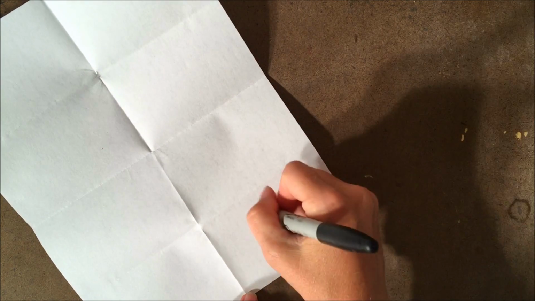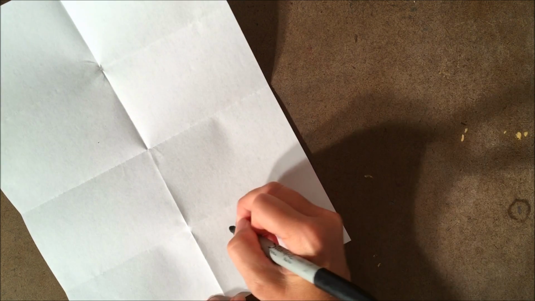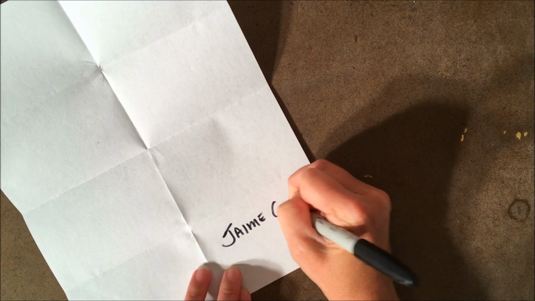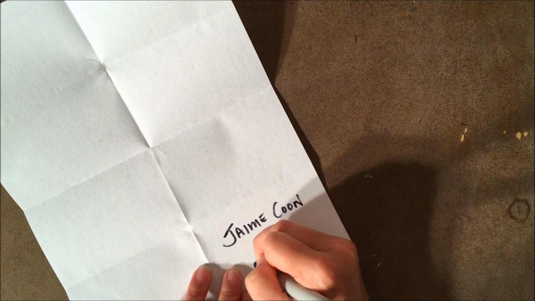Like that. On this paper, I need you to label it with your name in the lower right-hand square, and put your class period.